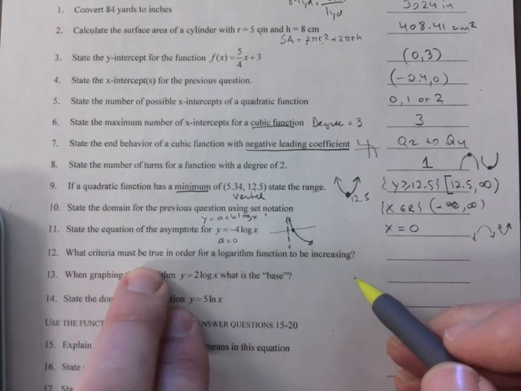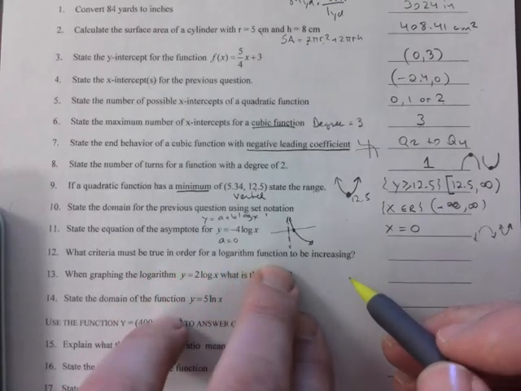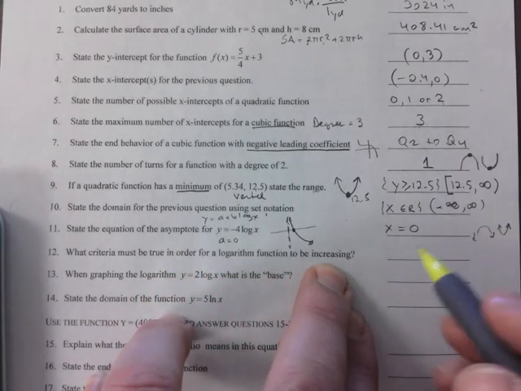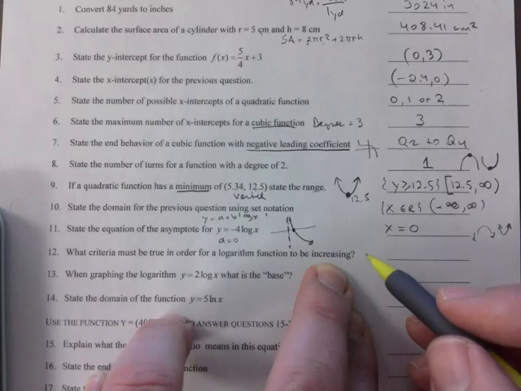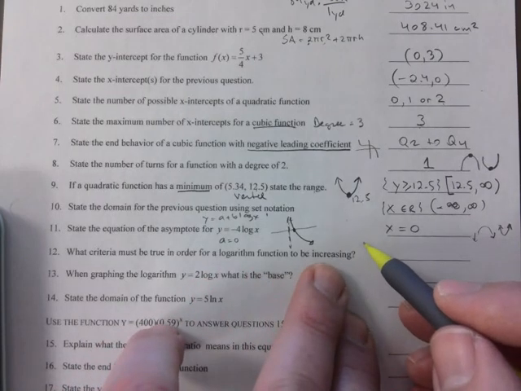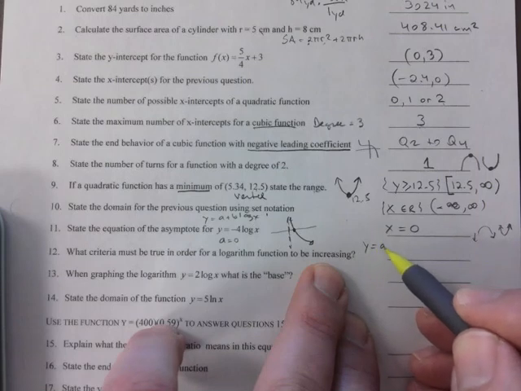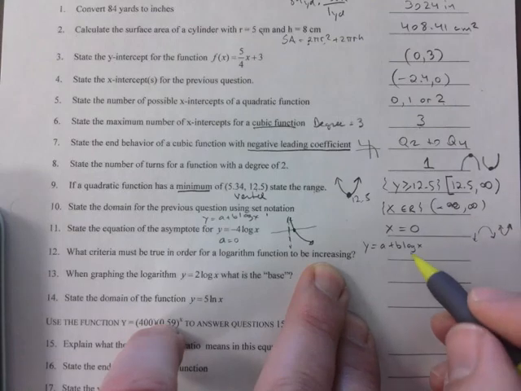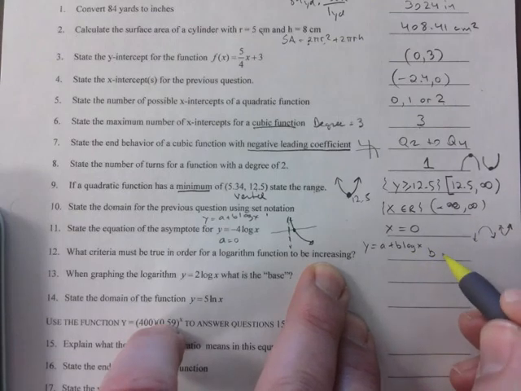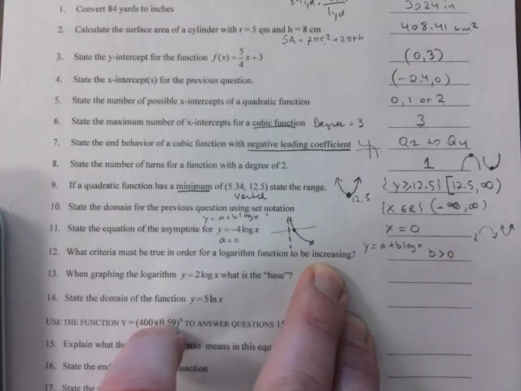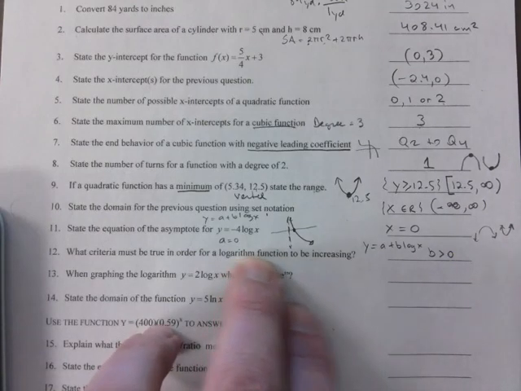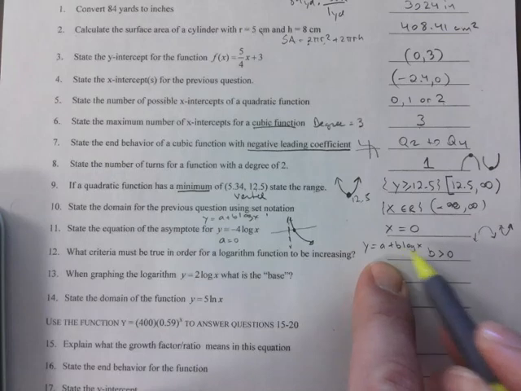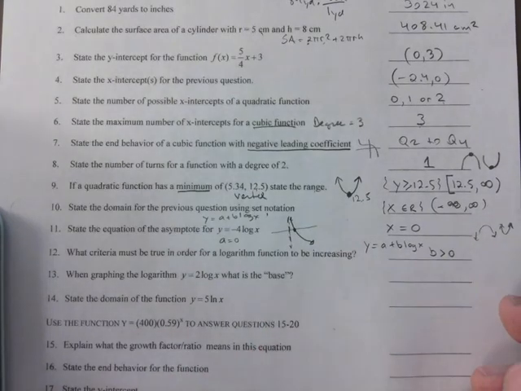Okay. What criteria must be true in order for a logarithmic to be increasing? I would always say when it's a question like this, it's a good idea to state the general form like this, and you would just say b has to be greater than 0. Okay, when it's logarithmic, if this value is positive, you've got an increasing function.